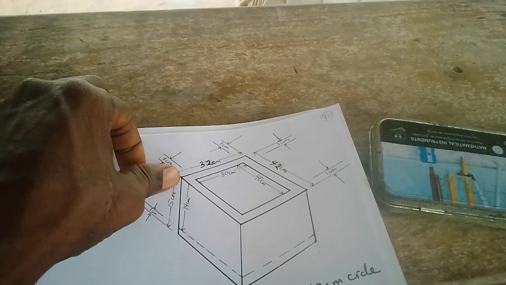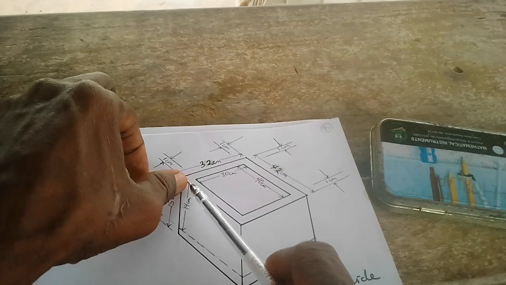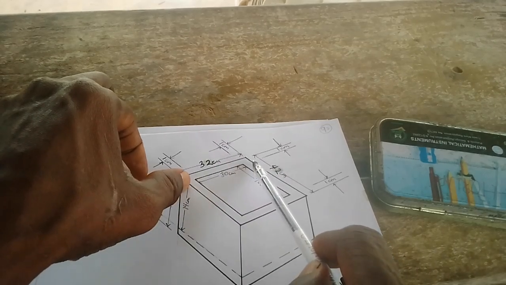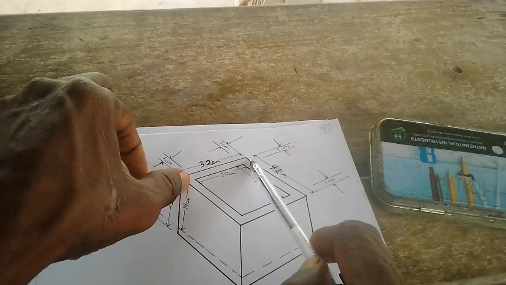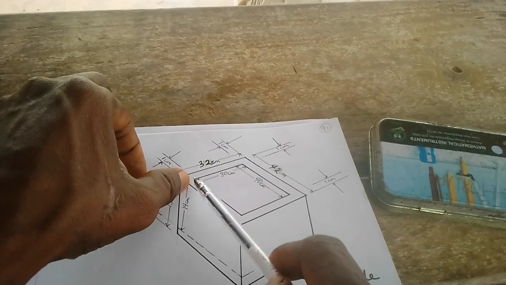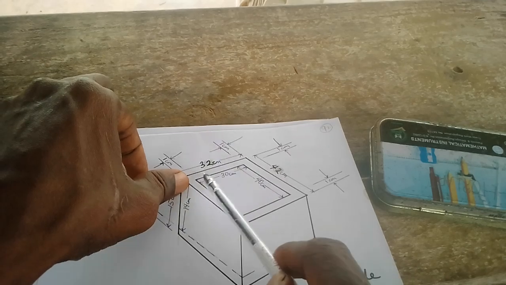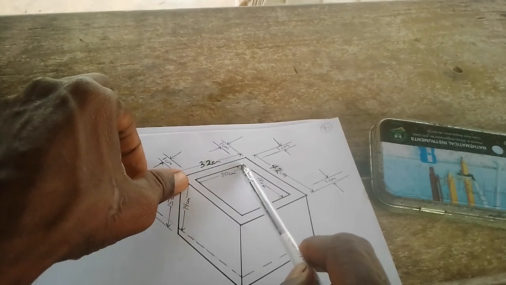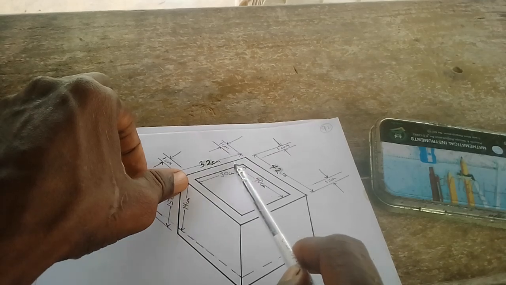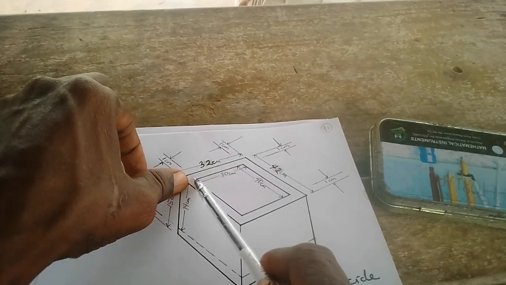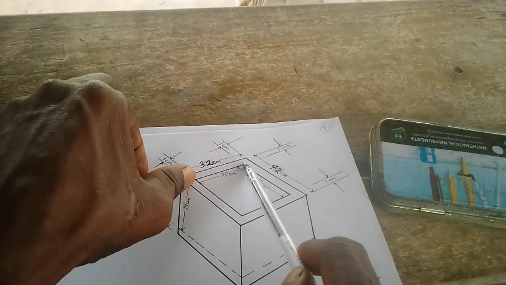But for the internal dimension, if from here to here is 32, which is the same thing as from this place to this place, and from here to here is 1 centimeter, if we remove 1 centimeter out of 32 here and another 1 centimeter this side, the remaining side will be what? 30 centimeters. So 32 minus 1 here, minus another 1 here, so the breadth here will be 30.